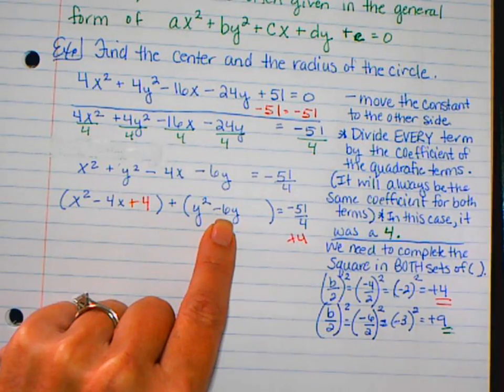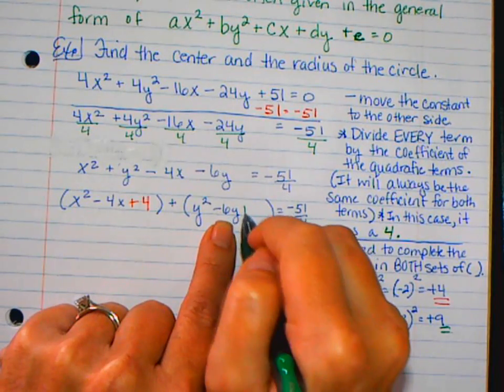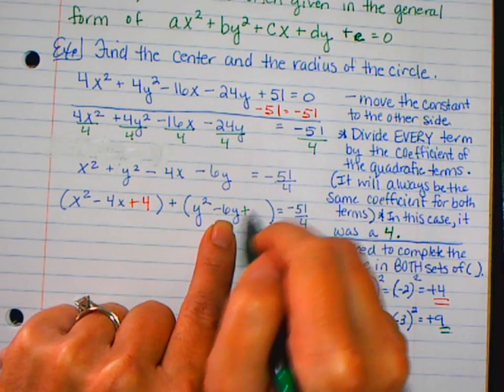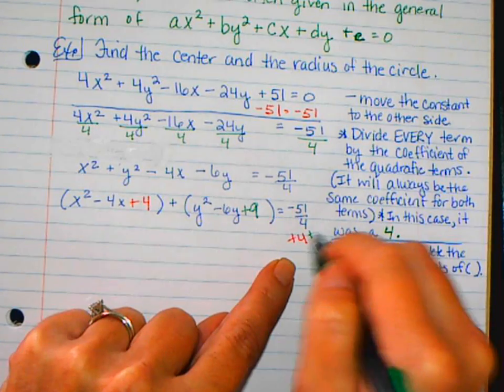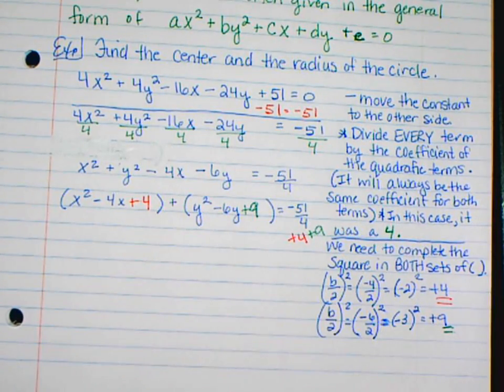I got to add 9 to both sides of the parentheses. So both sides of the equation. So I'm going to add it on the left side. I'm going to put it in this parenthesis. And then on the right side, I'm going to put it over here. So we made a perfect square trinomial.